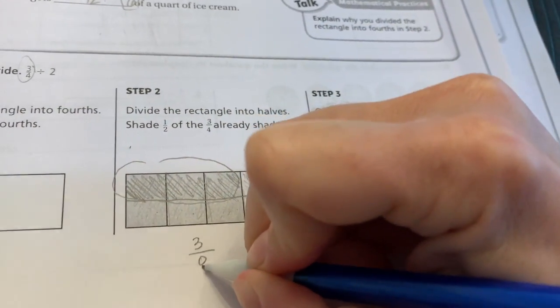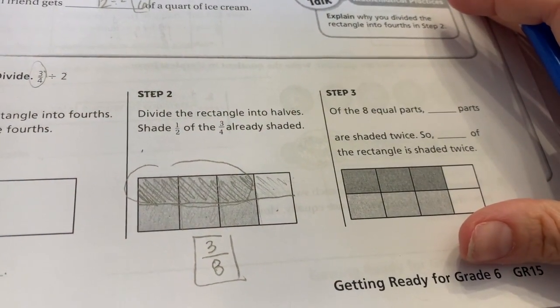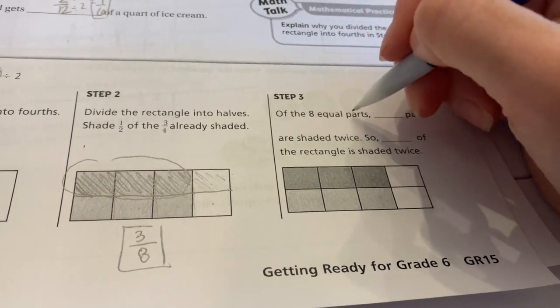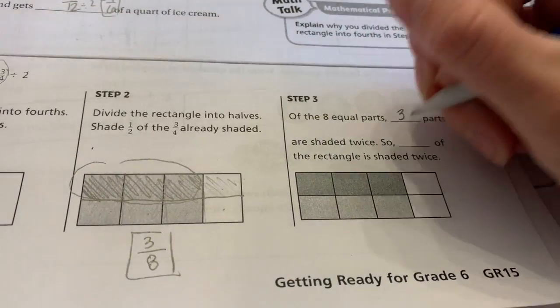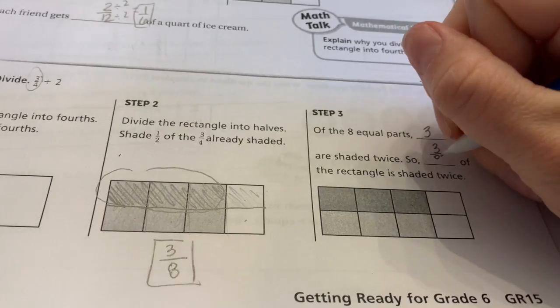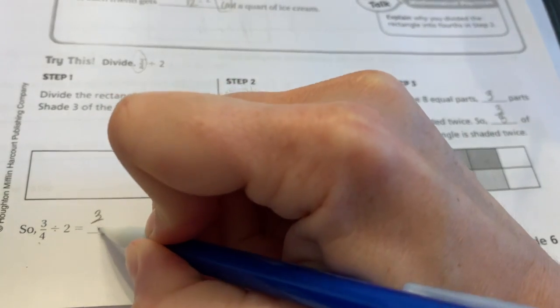So 3/8, and I can't reduce that anymore. Okay? And that's how we do it. I will fill out these blanks just in case anyone needs it. Out of the 8 equal parts, 3 parts are shaded twice, so 3/8 of the rectangle is shaded twice. Okay, and that's it. So 3/4 divided by 2 is 3/8.